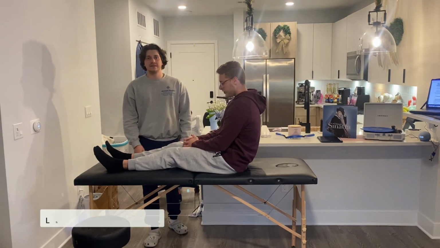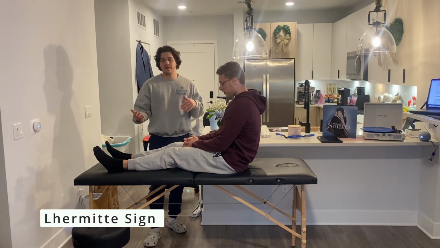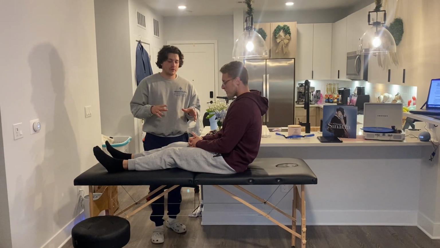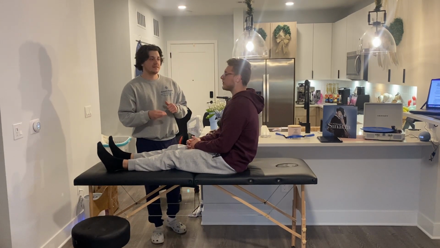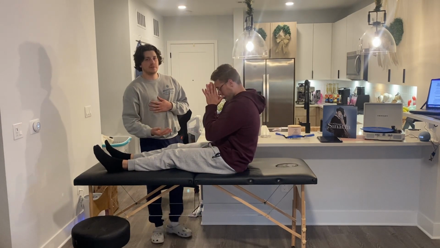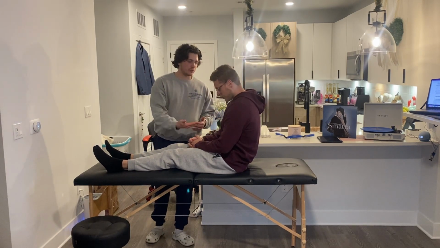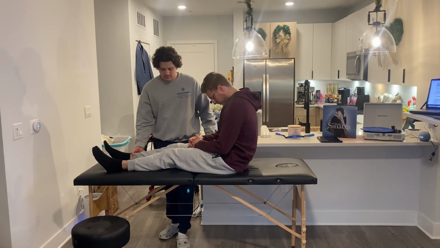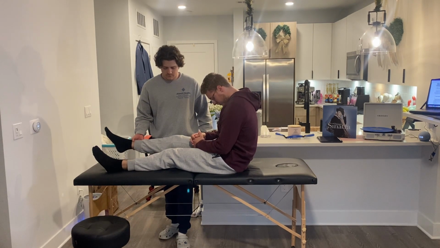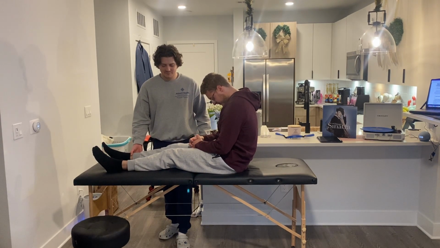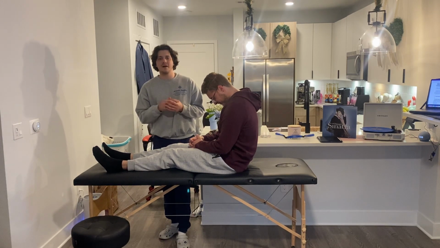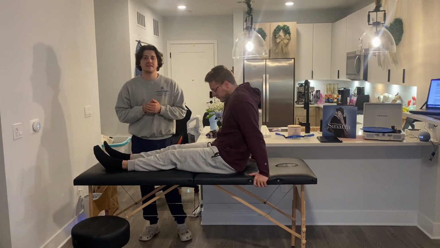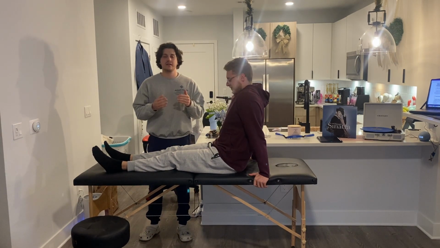So the Lhermitte sign test is a test that we're looking to see if there might be an upper motor neuron lesion such as a cervical myelopathy. Basically what I have the patient do is sit in a long sit. This would be similar to the slump test, but I'm going to ask the patient just to go into a slouch posture. And what I'm now going to do is passively raise this leg. So for a positive test, the patient would feel maybe like an electric shock running down the leg. If he did not feel that or was not reproductive of that, that'd be a negative test.